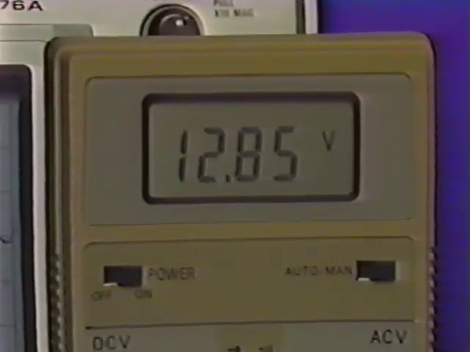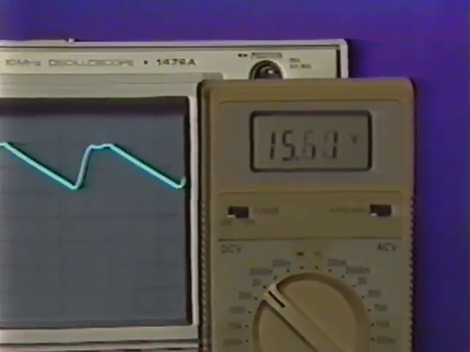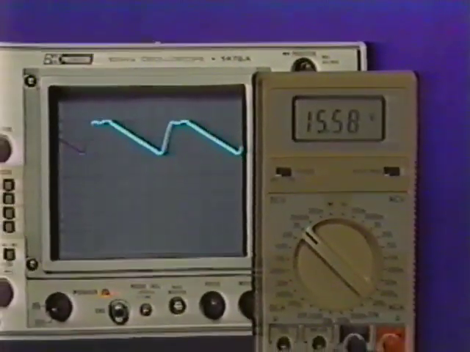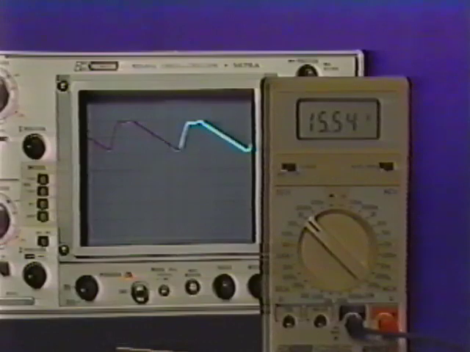A multimeter will generally average the voltage applied to it and not indicate the existence of excessive ripple. When troubleshooting low voltage problems, observation of the filter's output on an oscilloscope can often help pinpoint the problem.